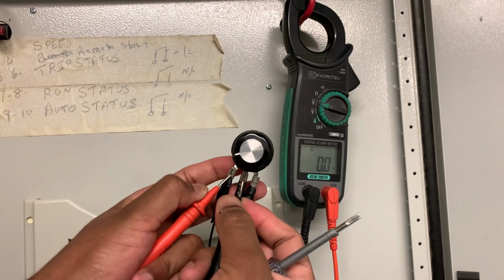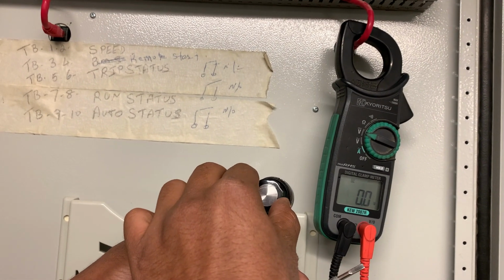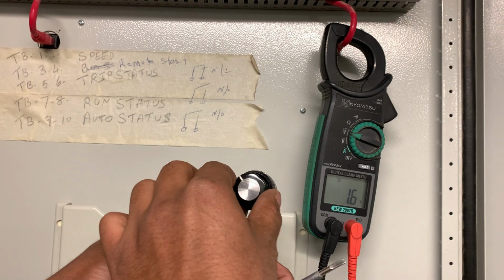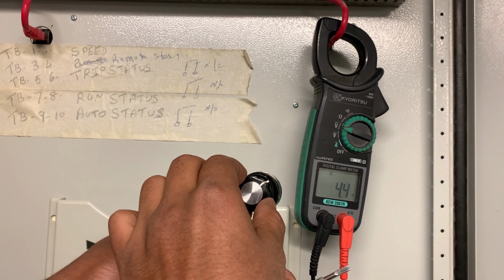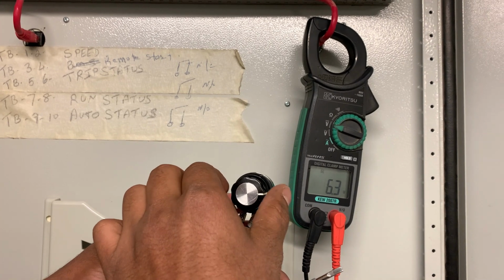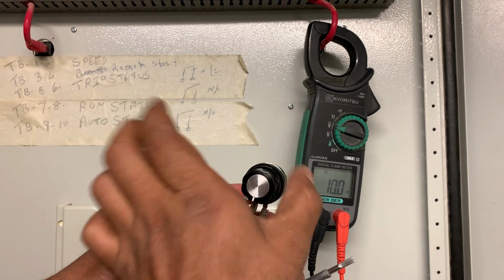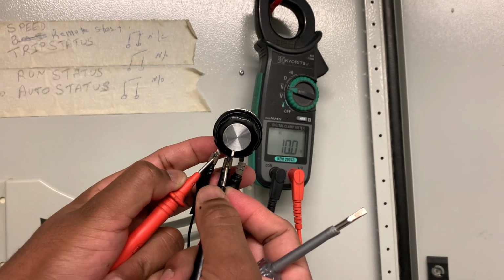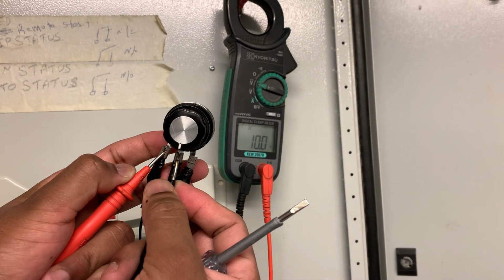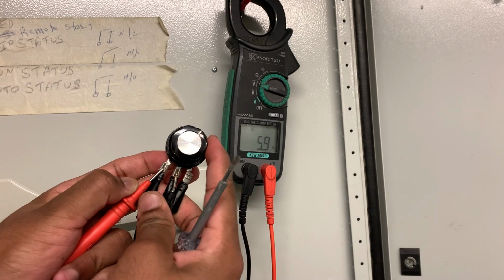So let's increase the potentiometer. As you can see, once we are increasing the potentiometer, it is increasing the voltage, and maximum it will go either 10 or 11. Let's say it's going to 10 volt. If we apply 10 volt, the motor will run at 100% speed. And if we decrease, the voltage is also decreasing.